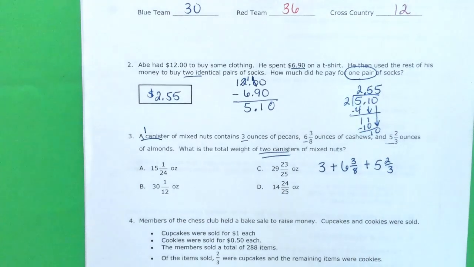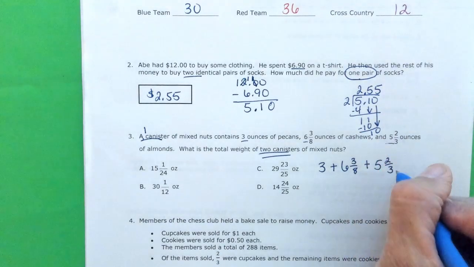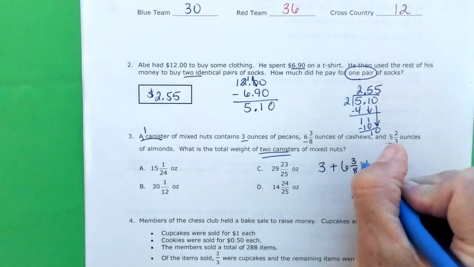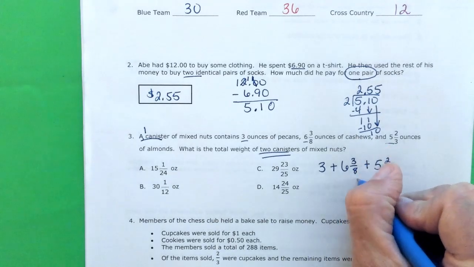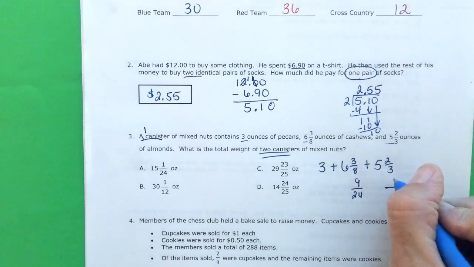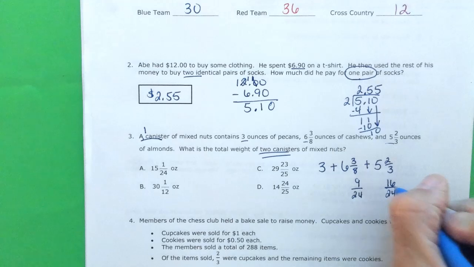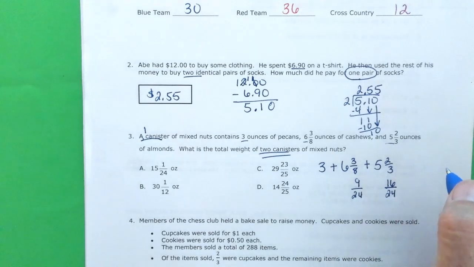All right, 2/3 won't let me change it to decimal, so I'm just going to find a common denominator of 8 and 3. 8, 16, 24. So 3 times 3 is 9. 3 times 8 is 24. So 2 times 8 is 16. Okay, I'm just going to worry about the fractions right now.